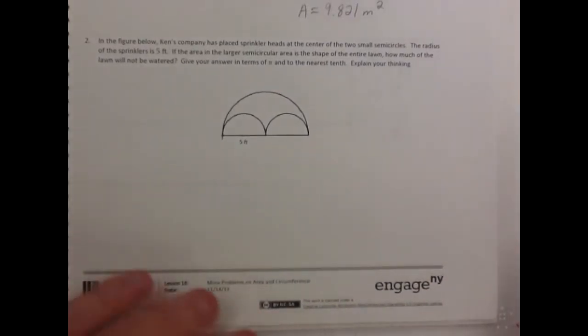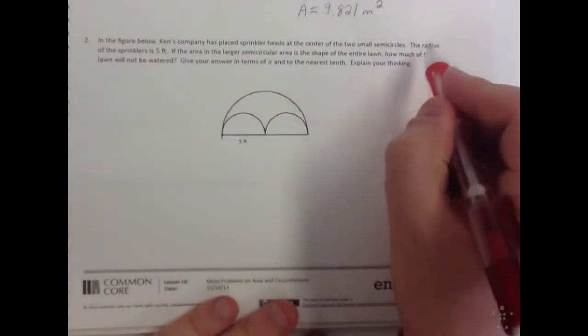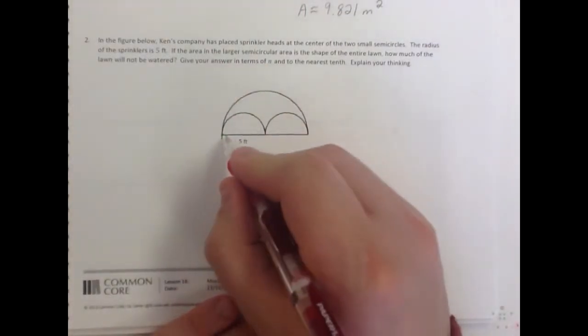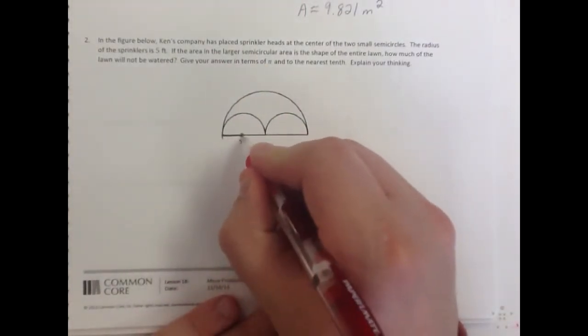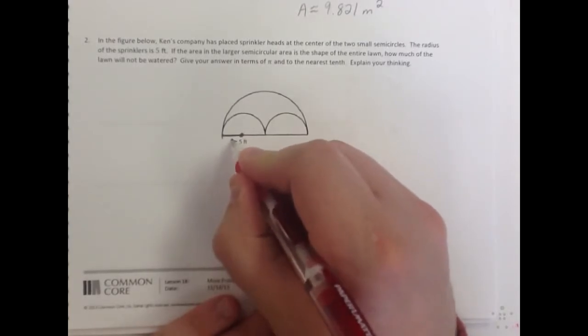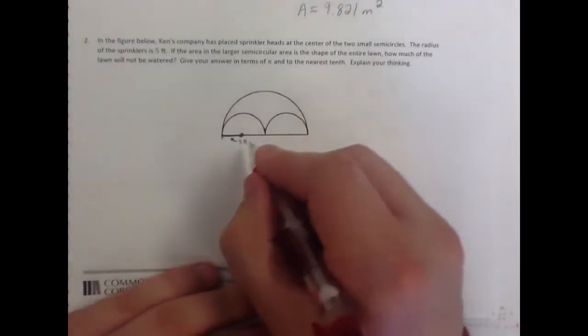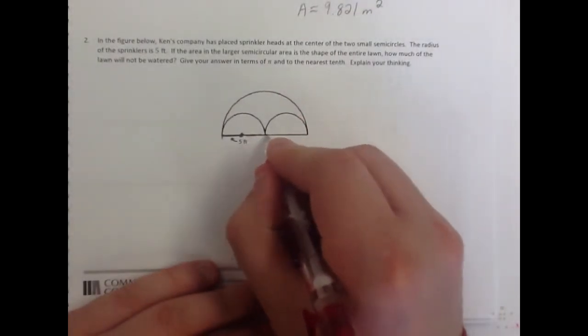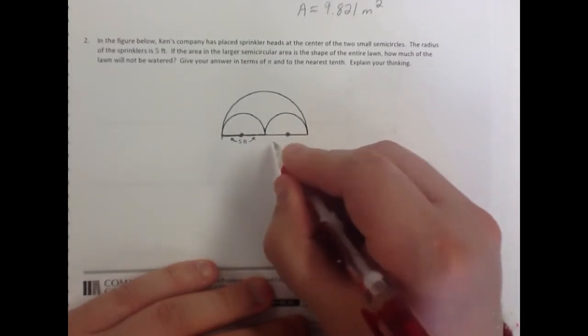So, the first thing, and I think this is a little confusing, but apparently they're saying the radius of the sprinklers is 5 feet. So these smaller semicircles, the radius would be halfway. That's what the 5 is. Okay, so that would make the other half here also 5 feet. Okay, and same thing over here.